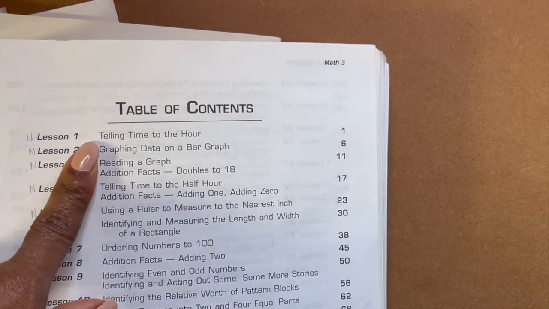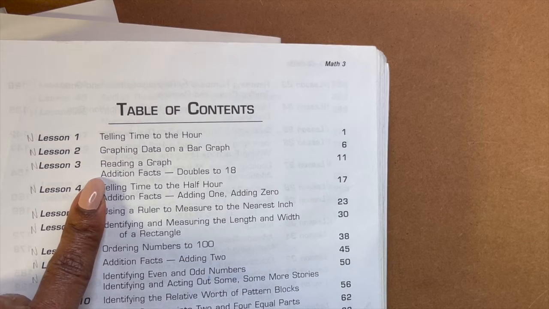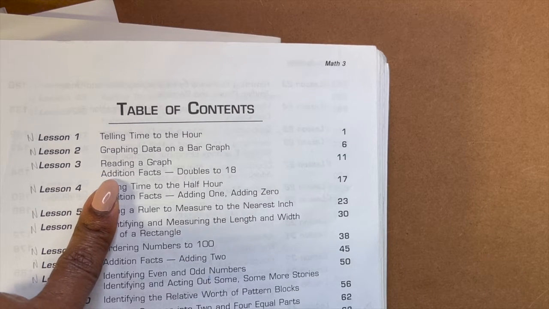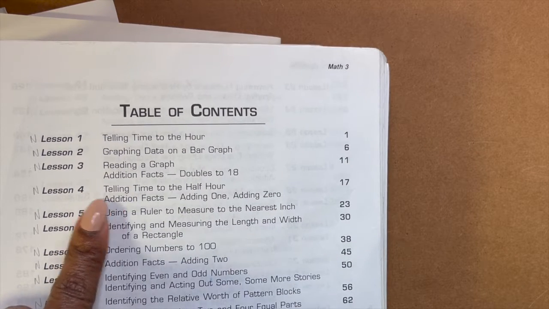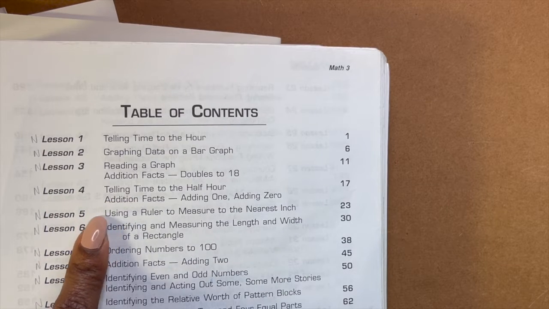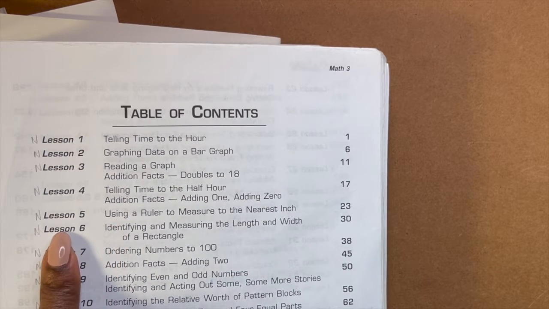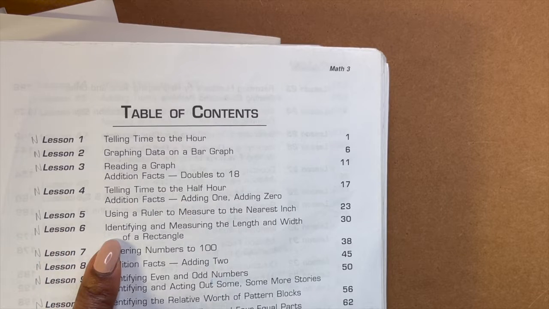Lesson 1, you're talking time. Lesson 2, graphing data on a bar graph. Lesson 3, more graph work, but with addition facts mixed in. Lesson 4, you're telling time, okay, and addition facts. Lesson 5, you're using a ruler to measure to the nearest inch. So now you have measurement, okay? Let's just go to Lesson 7. Lesson 6, identifying and measuring length and width.